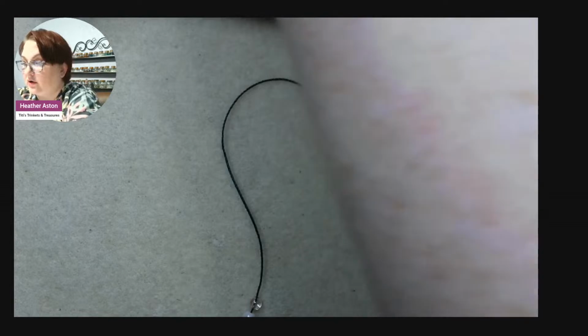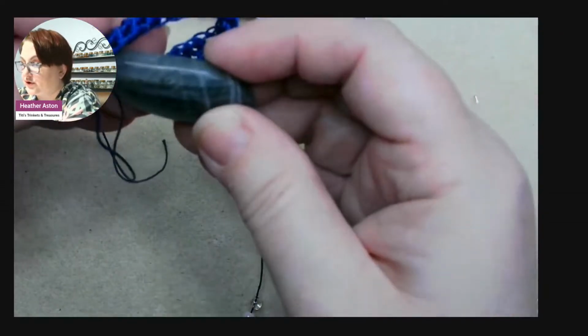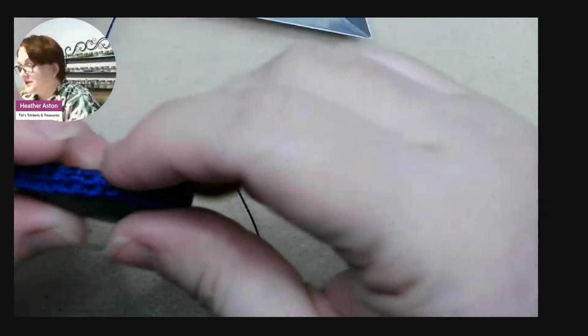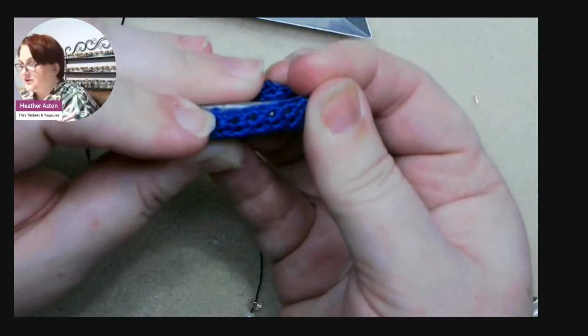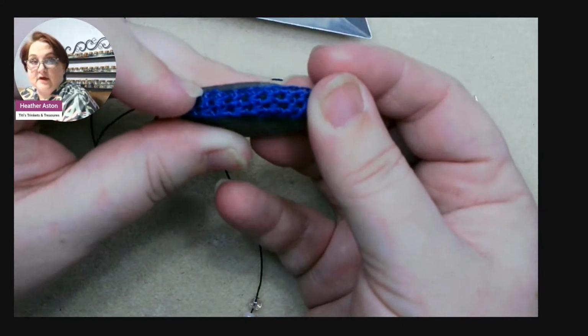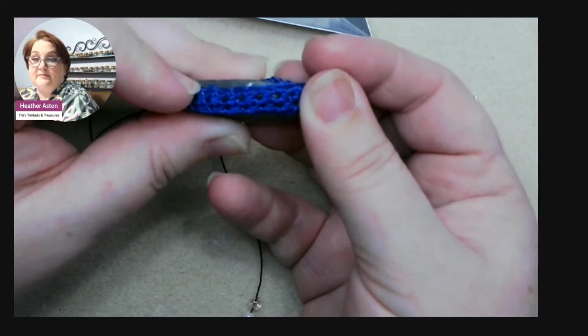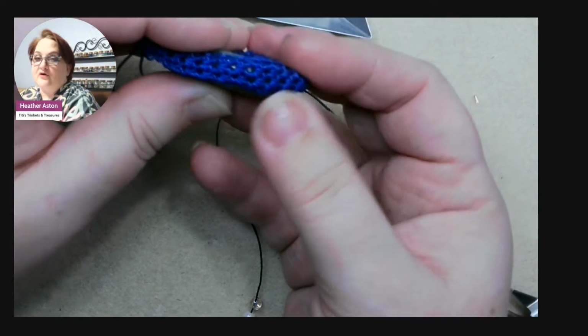Oh yeah, so let me show this again so you can see what I mean. So this is a really wide tab. So I had to do several rows of simple crochets, but they're very early. Hello, Jenny. Okay, good.